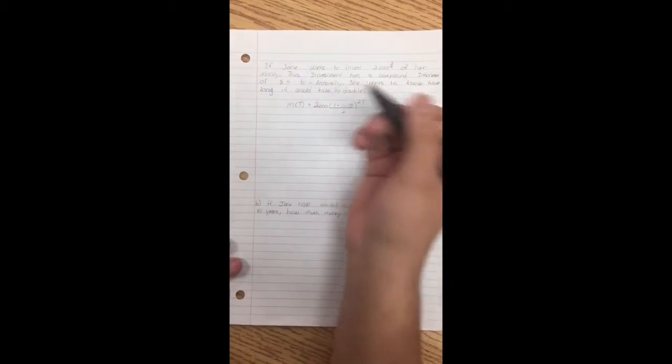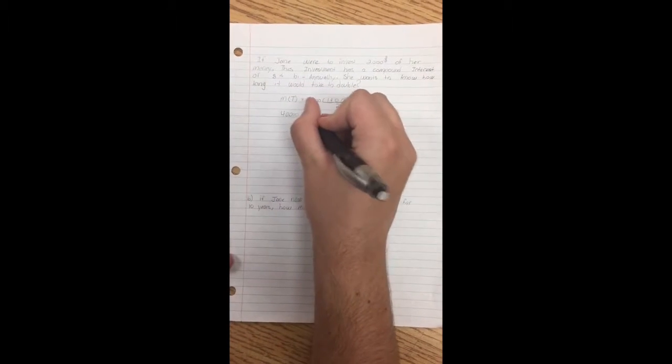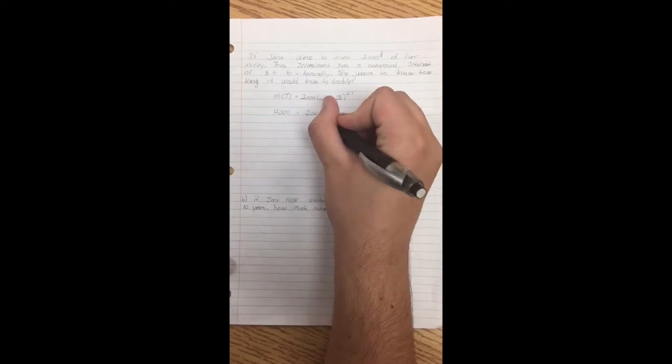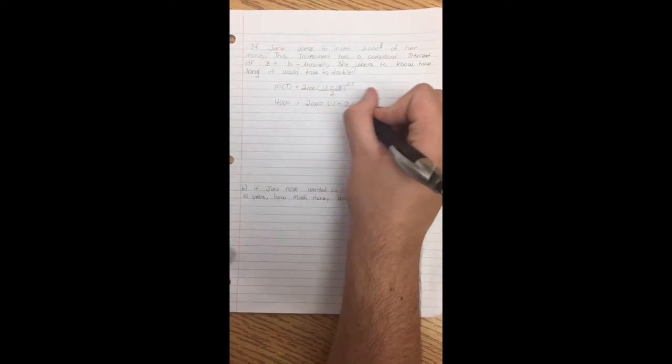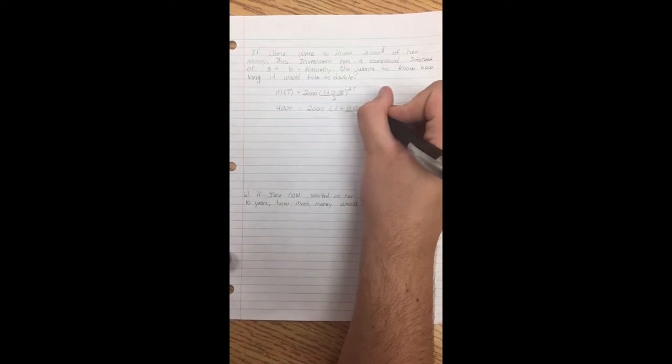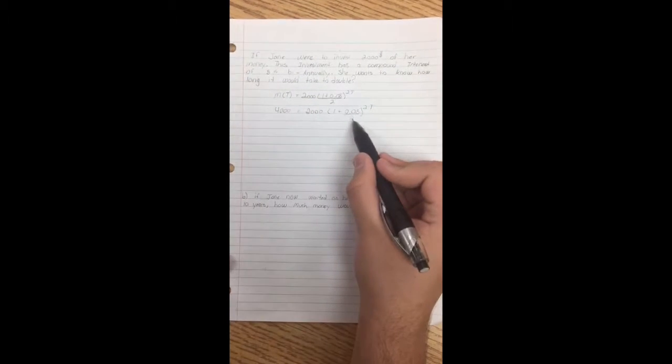So first off, you want to start off by solving it. She wants to know when it is doubled. So 4,000 is equal to 2,000 bracket 1 plus 0.08 over 2 to the exponent 2t. And then what you want to do is first divide 0.08 by 2.